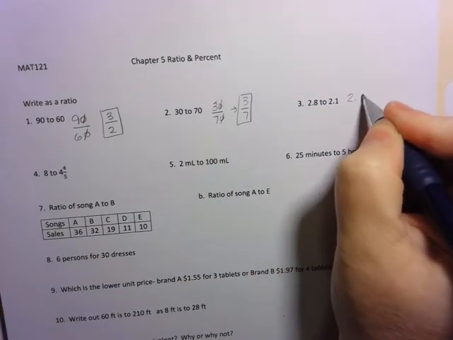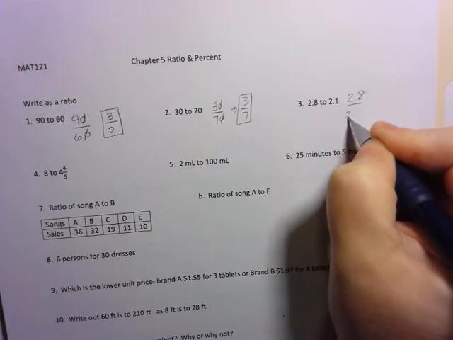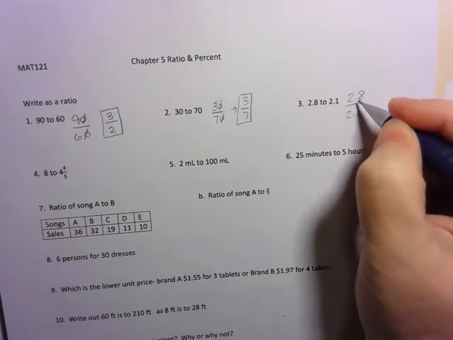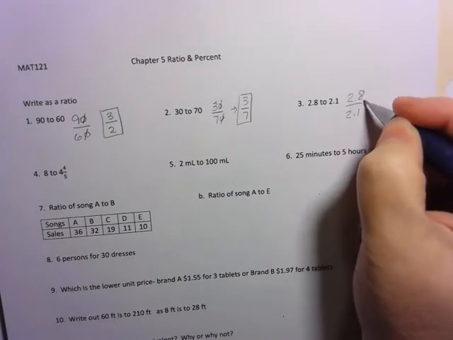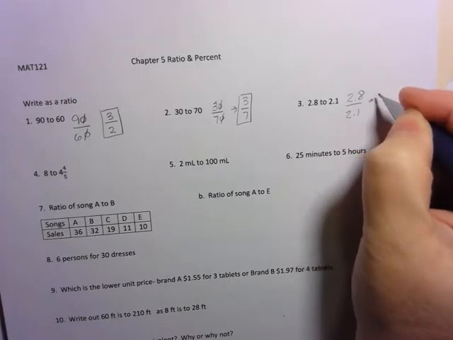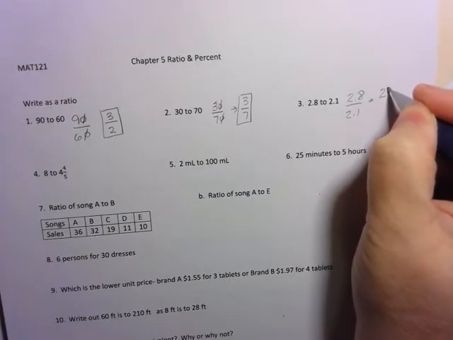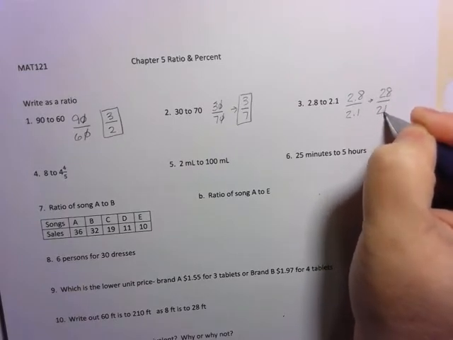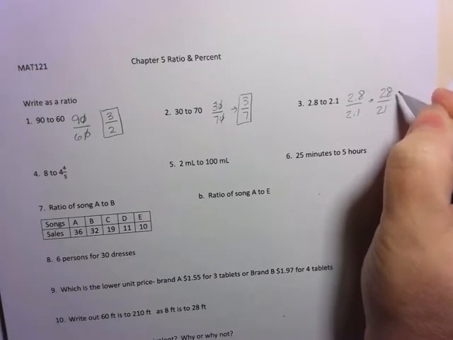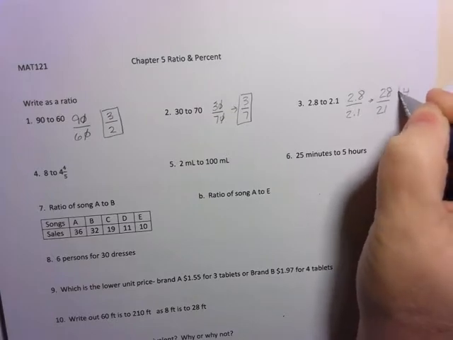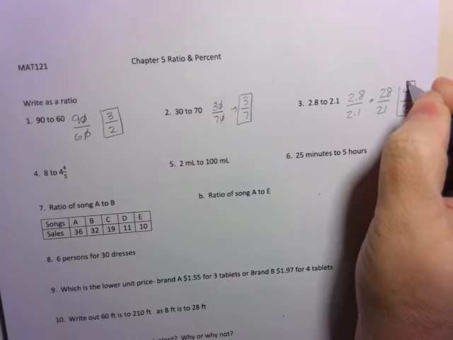2.8 over 2.1. Now we always want to get decimals out of fractions. So if we multiply both numerator and denominator by 10, it moves the decimal over one place, and we have 28 over 21. 7 goes into both of them. 7 goes into 28 4 times, and 7 goes into 21 3 times. And again, I am going to leave it as an improper fraction.